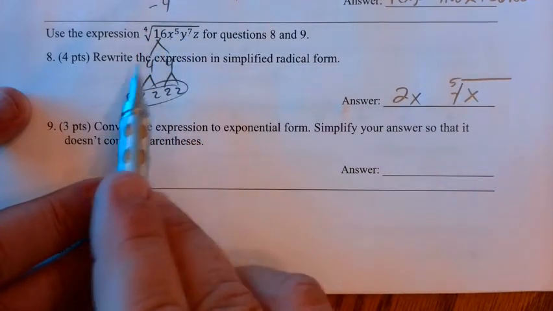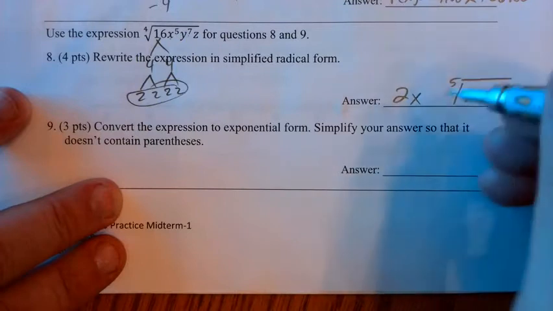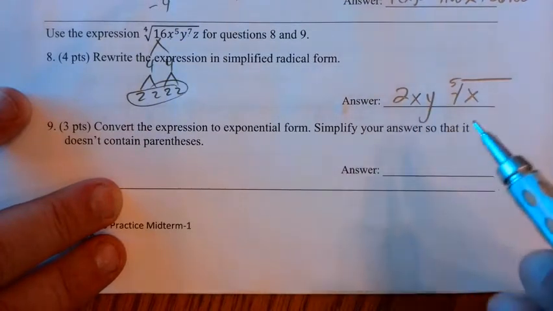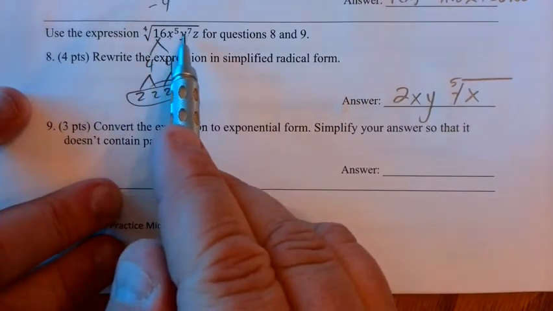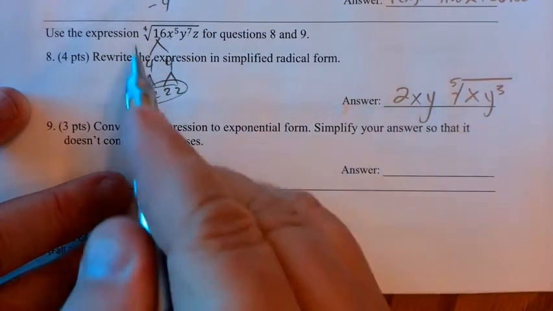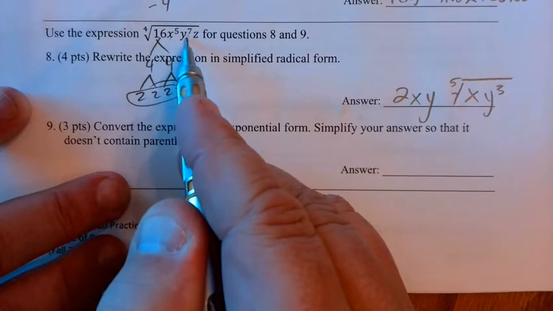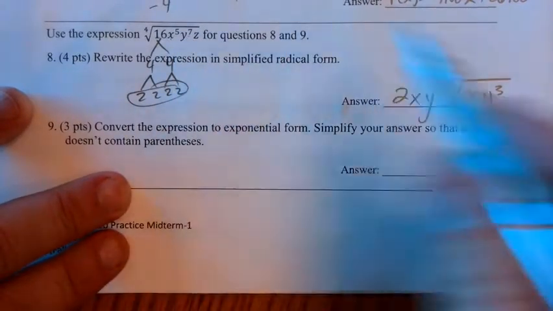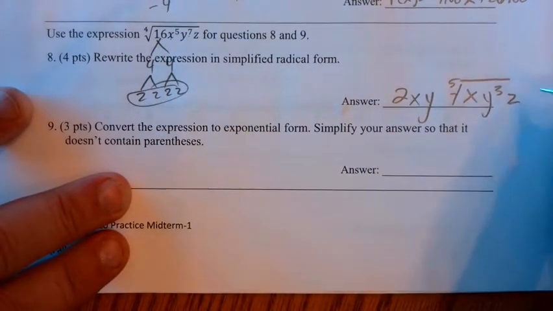For 7 y's, so 4 goes into 7 once, so I'll be able to pull out 1 y, but that will use 4 y's, so there will be 3 left, right? Remember, 4 goes into 7 once with a remainder of 3. Cool. And z, there's only 1 z, so I can't pull anything out, and it just remains.